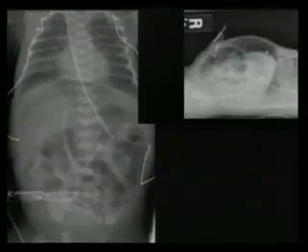This is a large amount of pneumoperitoneum. If you're ever in question, call them up. Just tell them get a left lateral decubitus. They'll do it.